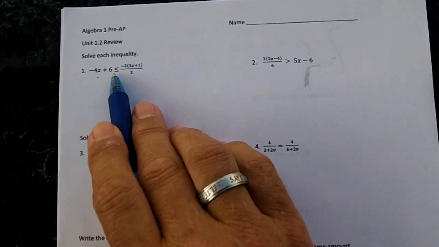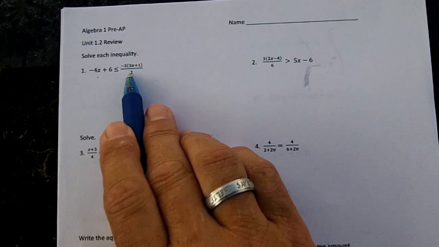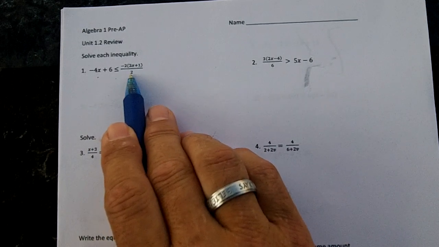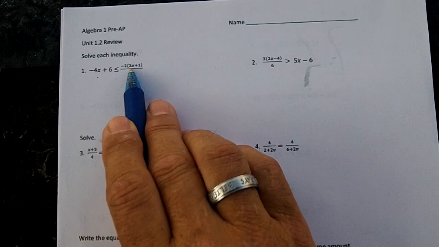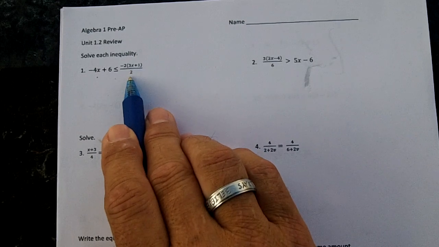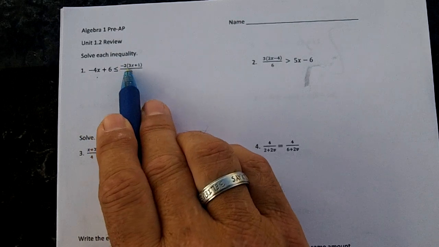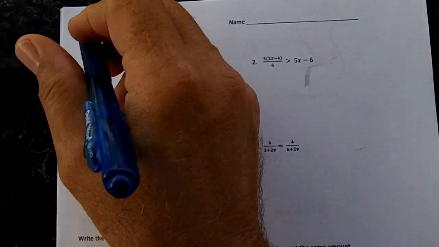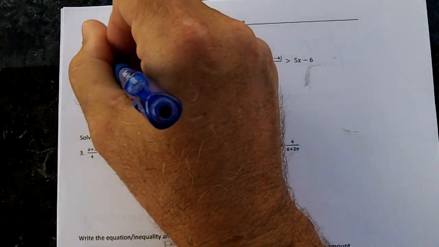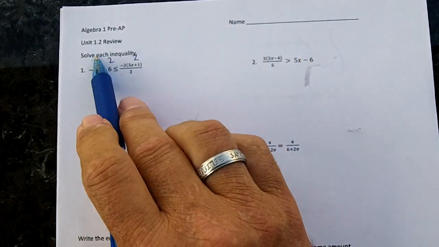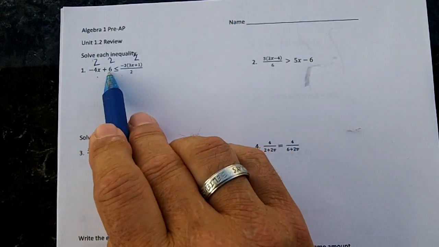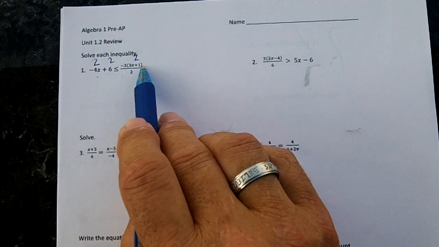Okay, on this first problem we have an inequality and we have a fraction, don't we? So we want to get rid of this fraction first. The opposite of divide by 2 is to multiply by 2. So we need to multiply this term and this term by 2. To show that, we're going to put a 2 on top. So we're going to do 2 times negative 4x, 2 times 6, and 2 times all of this.